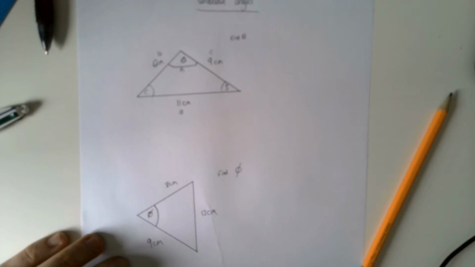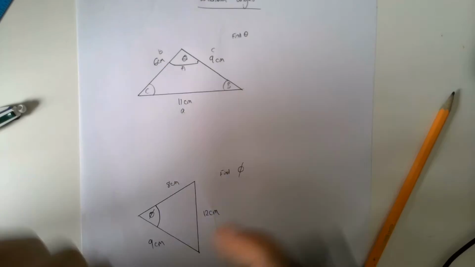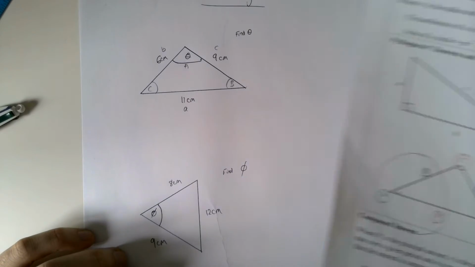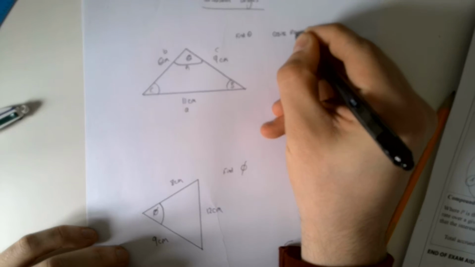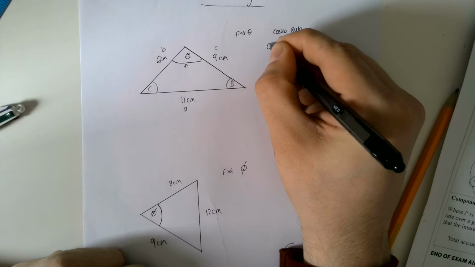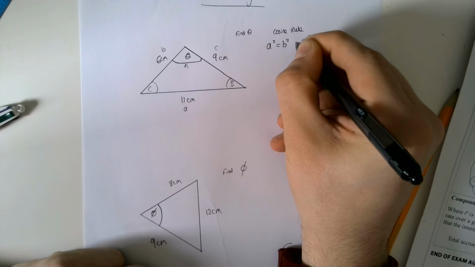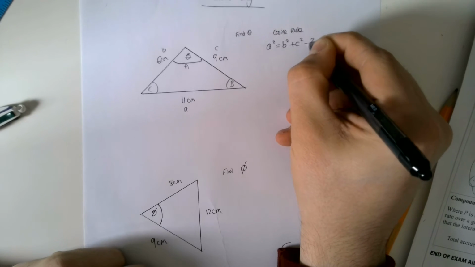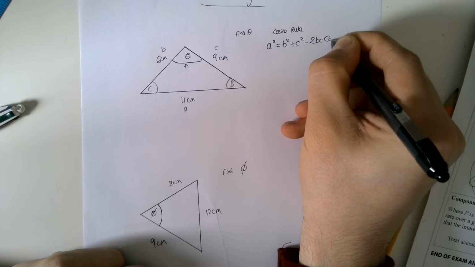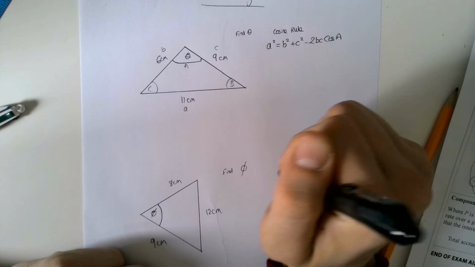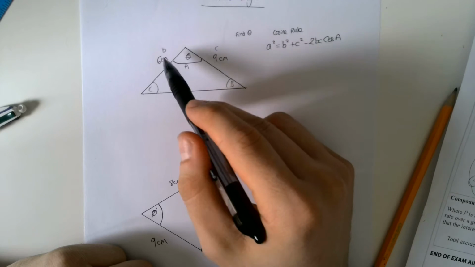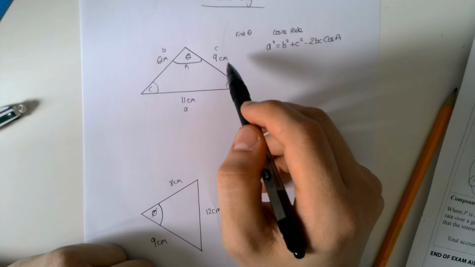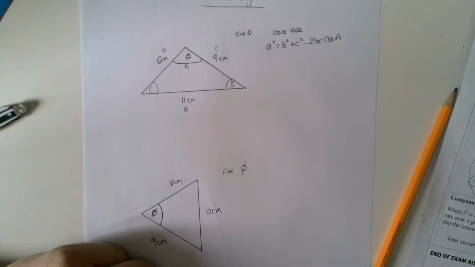So what I'm going to do is write out the cosine rule. Again, I'm just copying it exactly as it appears on my sheet. The cosine rule is a squared equals b squared plus c squared, take away 2bc cos A. Like I said earlier, I know the value of a, I know the value of b, and I know the value of c. So there's quite a lot I can plug in straight away.